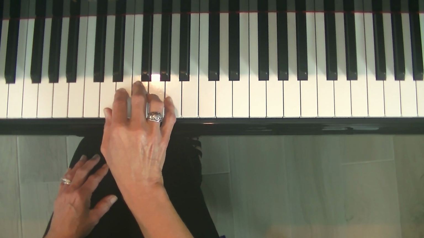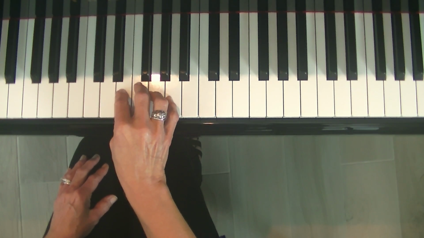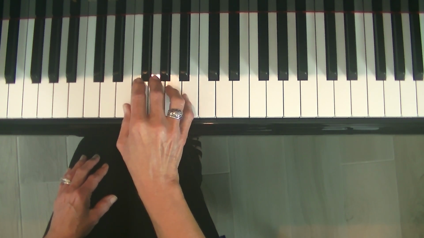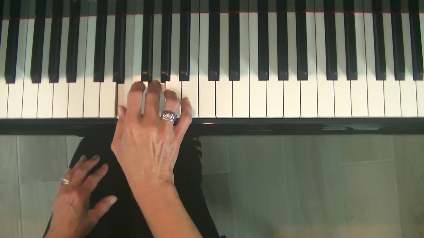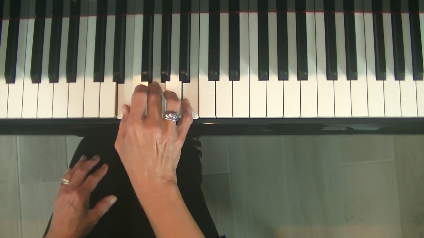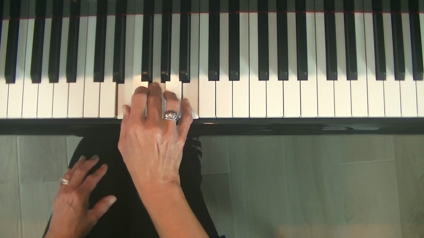Now build a triad on the mediant, the 3rd tone of the scale, which is E. And remember to use only the notes of the C major scale with no sharps and no flats. We end up with E, G, B. And this is also a minor triad. All 3 chords are minor in a major key.